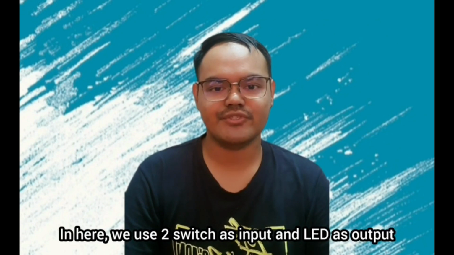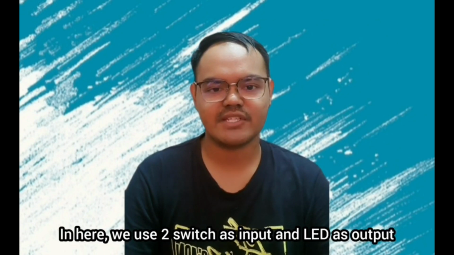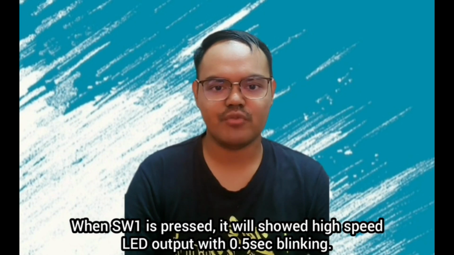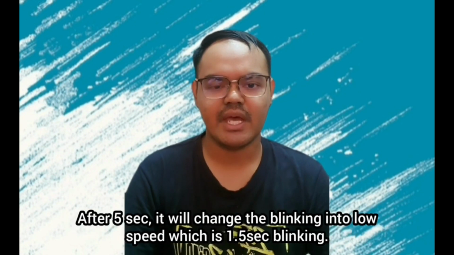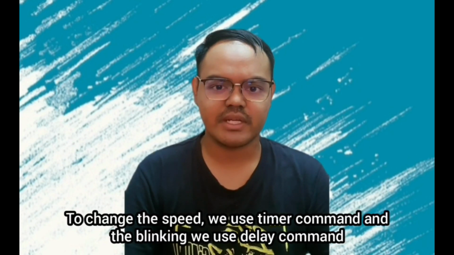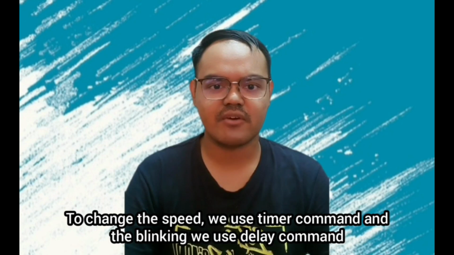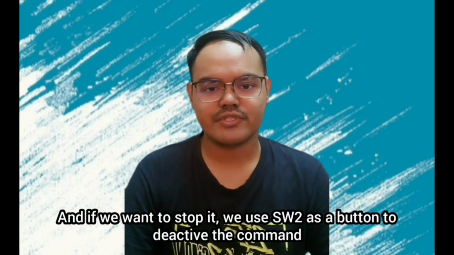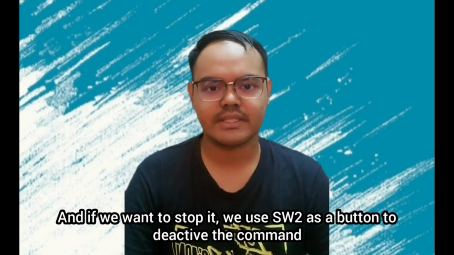Here, we use two switches as input and LED as output. When switch 1 is pressed, it will show high-speed LED output with 0.5 second blinking. After 5 seconds, it will change the blinking to low speed, which is 1.5 second blinking. To change the speed, we use the timer command, and for the blinking we use the delay command. If we want to stop it, we use switch 2 as a button to deactivate the command.